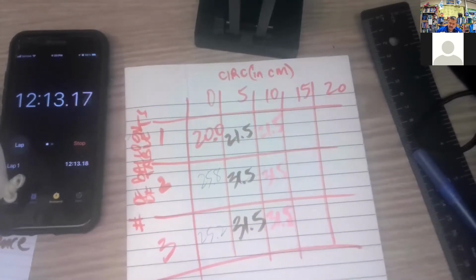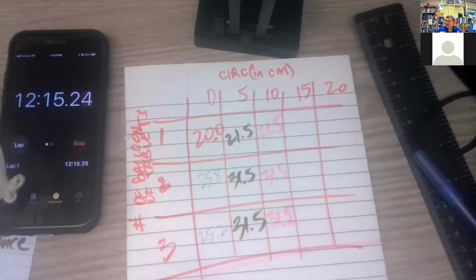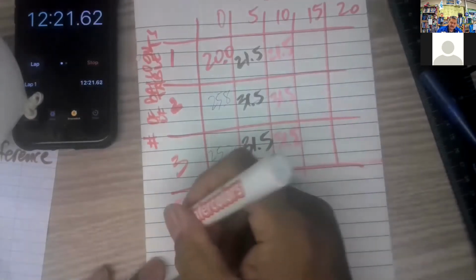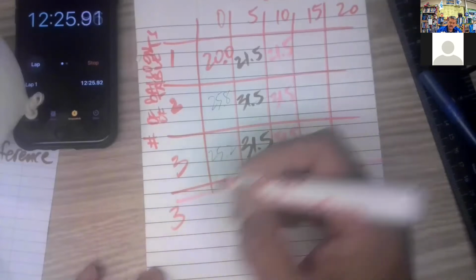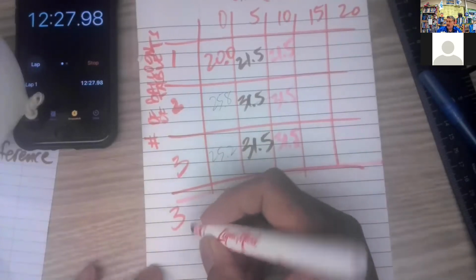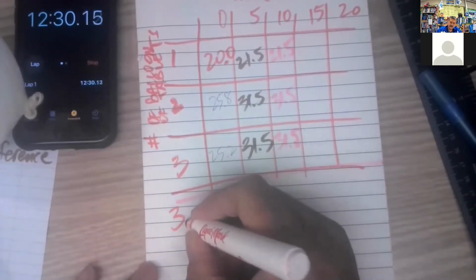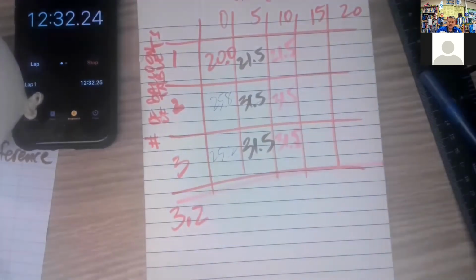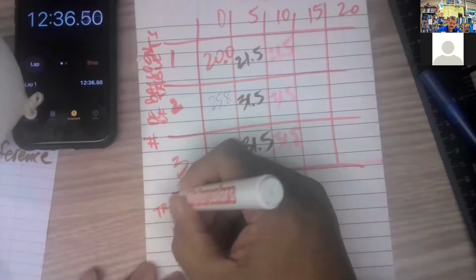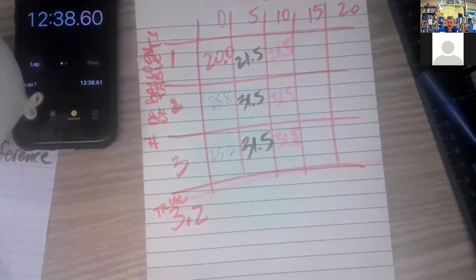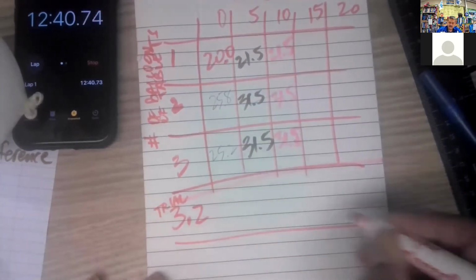So I'm going to add to this. This is not part of the procedure, but you know, when you do an experiment, you try something else. So I'm going to call this 3.2. This is trial 3.2. This still has 3 tablets in it, right? 3 the second time.